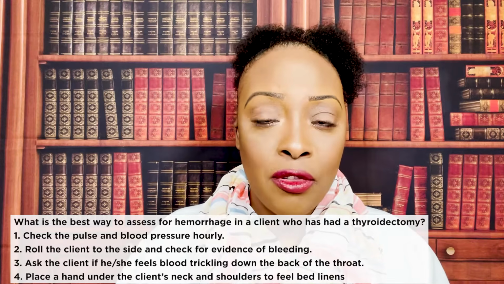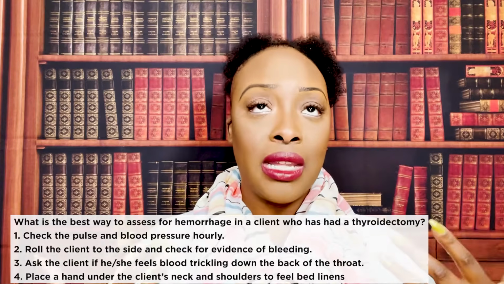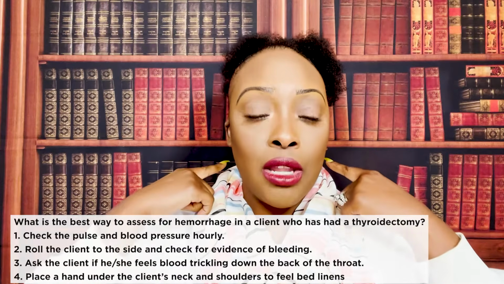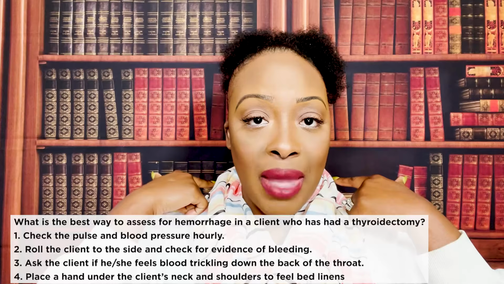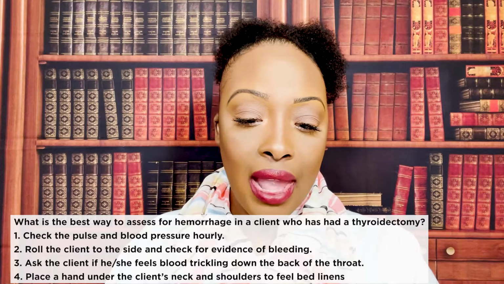For this type of surgery, it's not going to be on the inside. And because this patient's going to be sitting up, they're going to be in a semi-Fowler's position. We expect that blood to trickle back towards the back of their neck, okay? Not on the inside. And that's why number 4 is a correct answer.